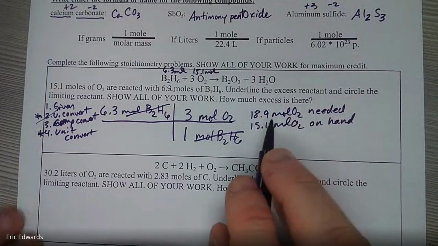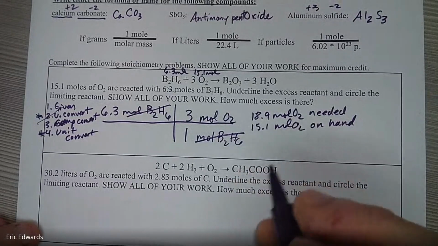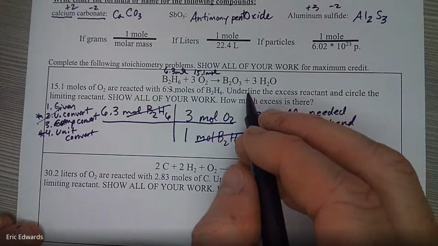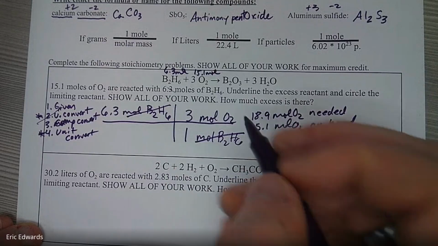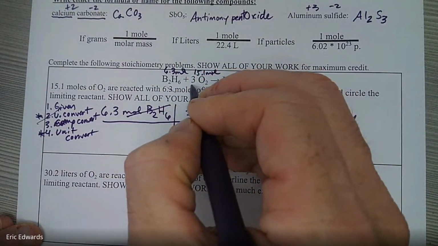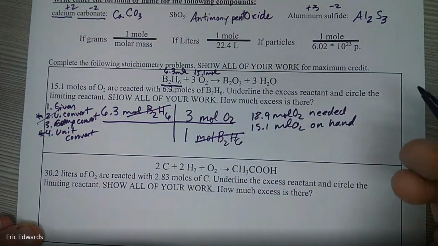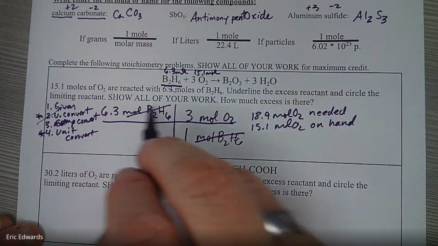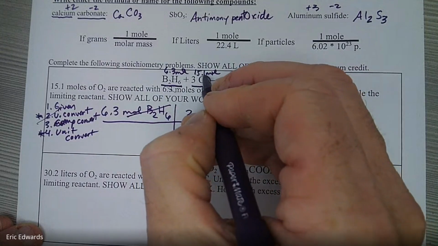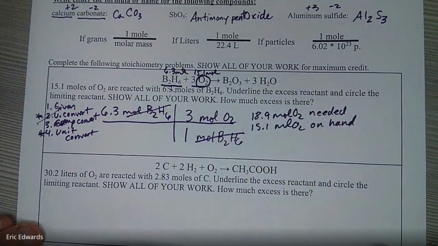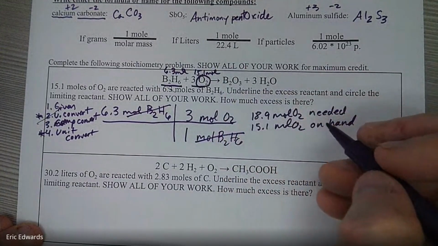So since that number that I need is higher than what I have, that means that the oxygen is going to be the limiting, and B2H6 is going to be excess. So I'm going to underline that and circle limiting, and that's the O2. Okay? So the next part of it is to find out how much excess there is.